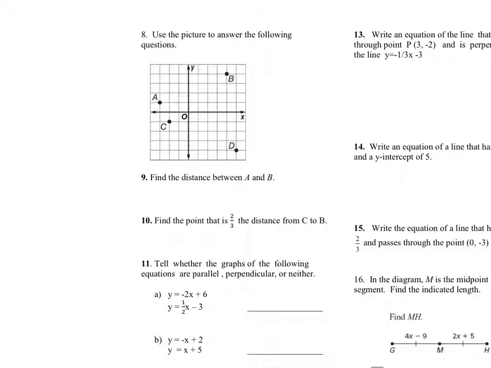All right, guys, here we are on part 2 of the review. So we're starting with a grid with some points, and we are going to use them to do different things. So I'm going to write the points here. This is the same one we used earlier in the year on a test and probably an assignment. I guess the review for it.